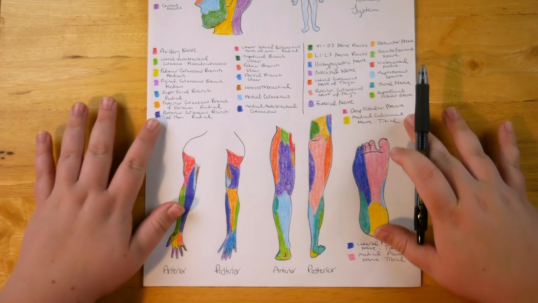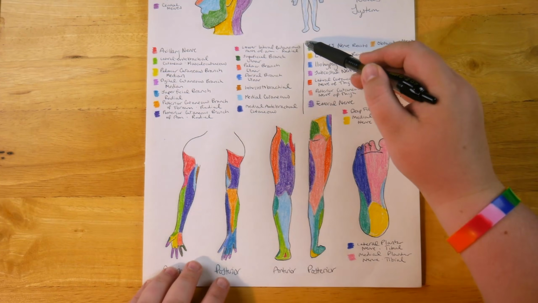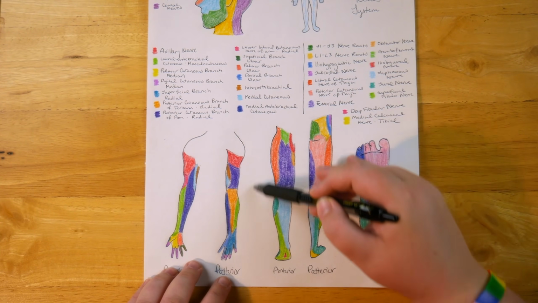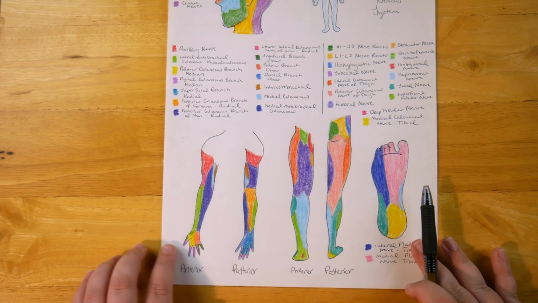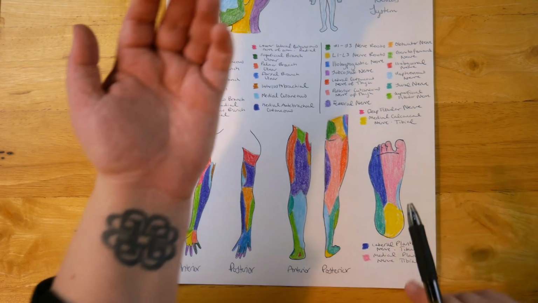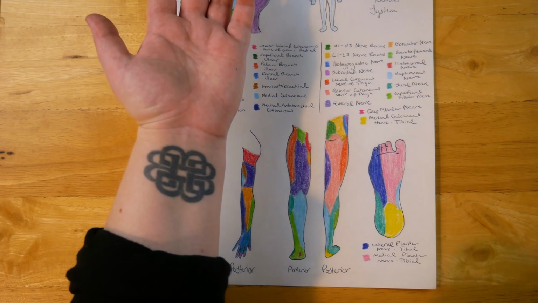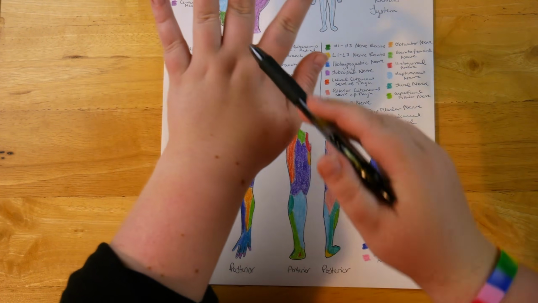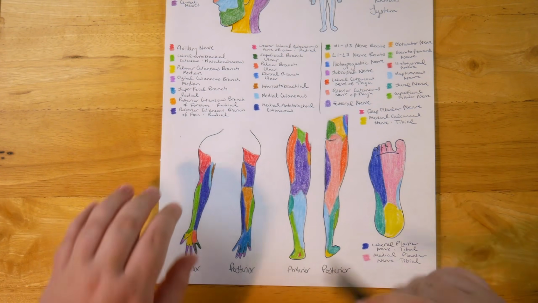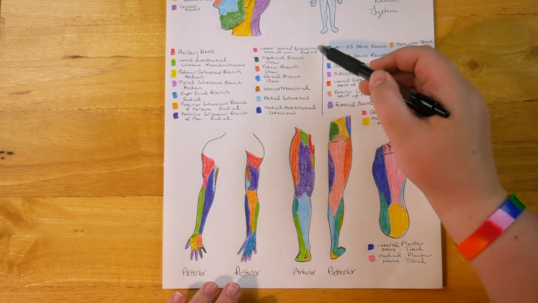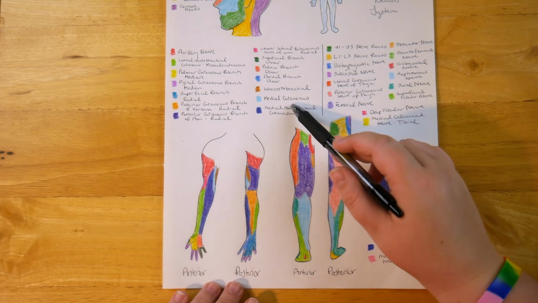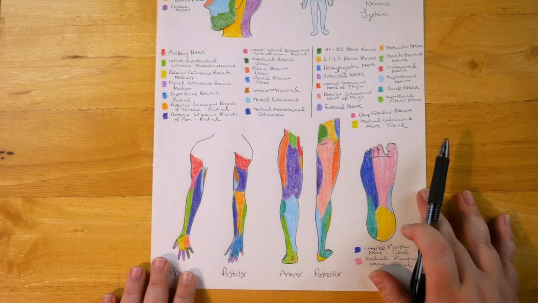So this is kind of a lot right here, but we're going to focus right in this area. So here we have the anterior arm, which is this inside of the arm. This is the posterior, the back of the arm. And these are all of our little nerve groups here.